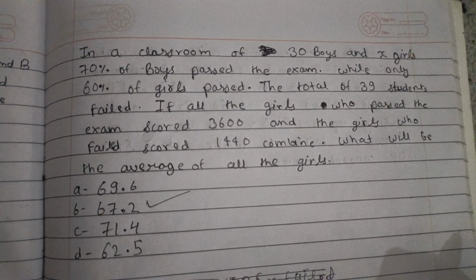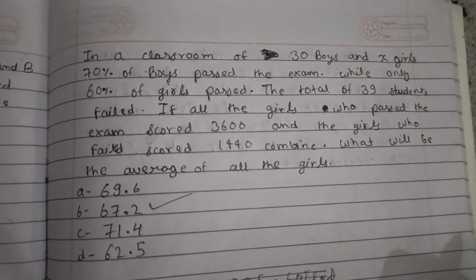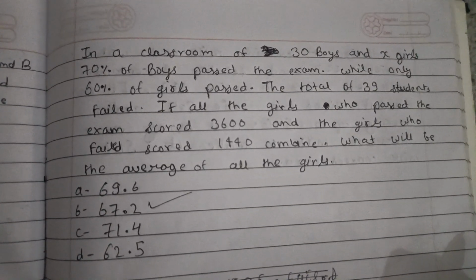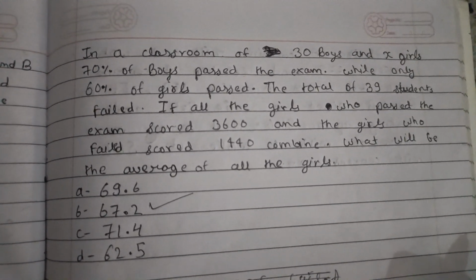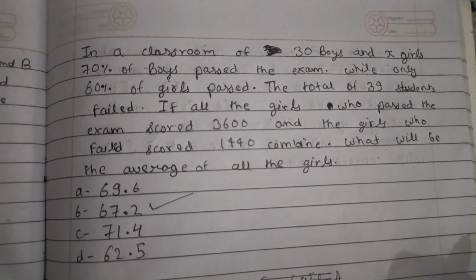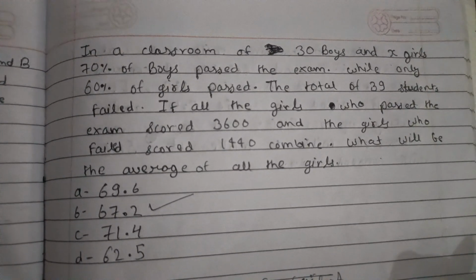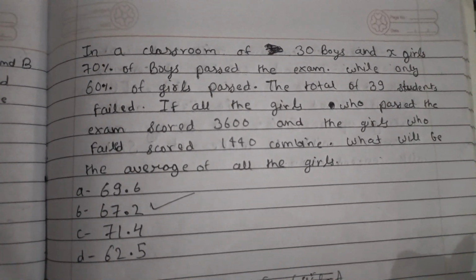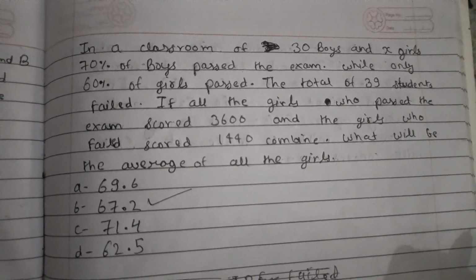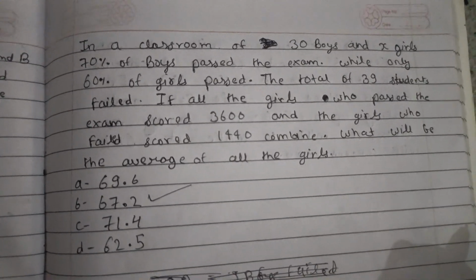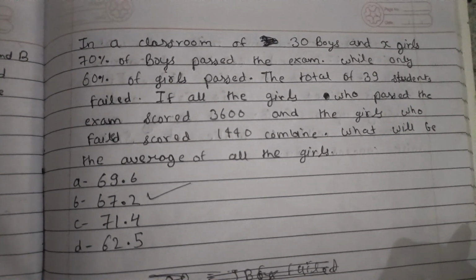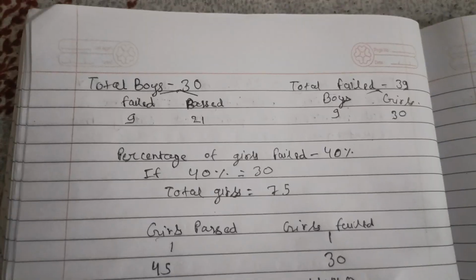Second question. In a class of 30 boys and X number of girls, 70% of boys pass the exam. Only 6 girls... 49 students passed the exam, 600 combined, and the girls who failed scored 1440 combined. What will be the average of all the girls?